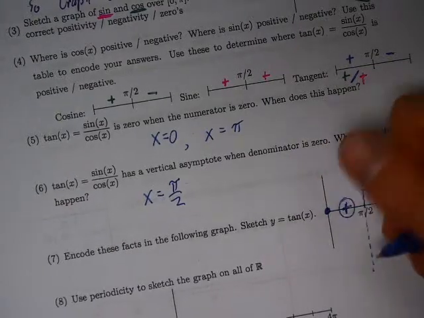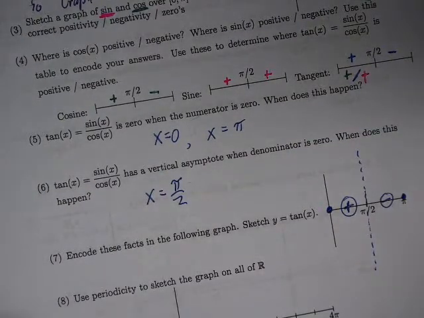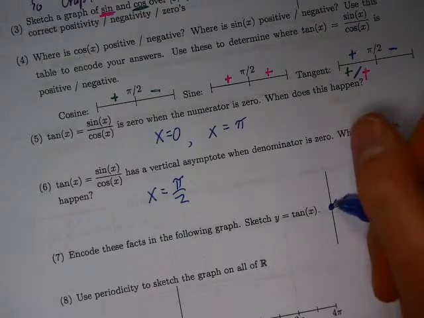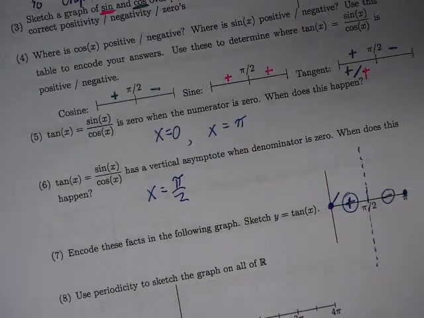And now let's just try to sketch between. So from 0 to pi over 2, it's going to be positive. So it has to become positive just after 0. And there's going to be this vertical asymptote at pi over 2. Is the vertical asymptote going to be passing to positive infinity or negative infinity right there? Positive, right? Because it can't be negative. You know it's positive from 0 to pi over 2.